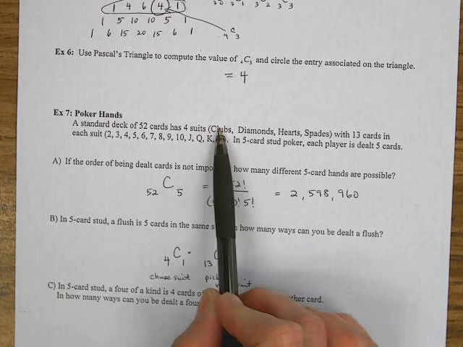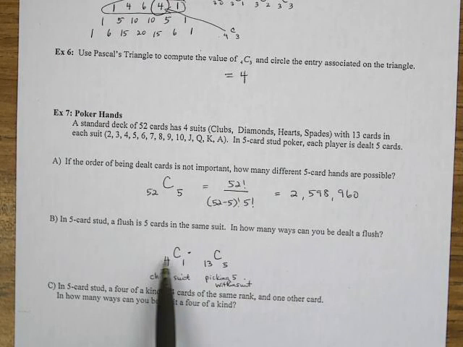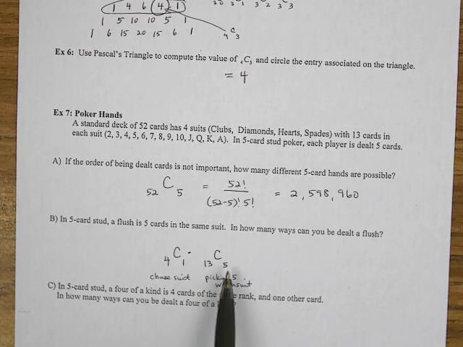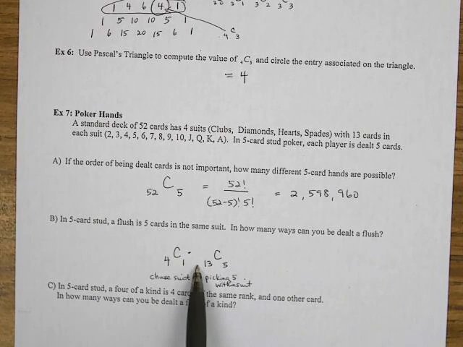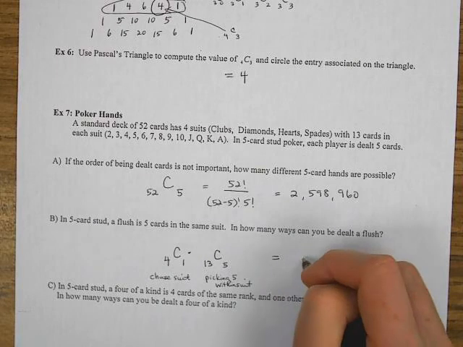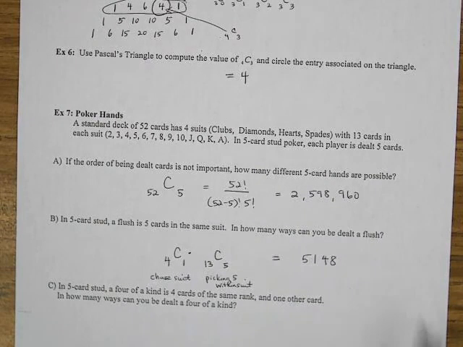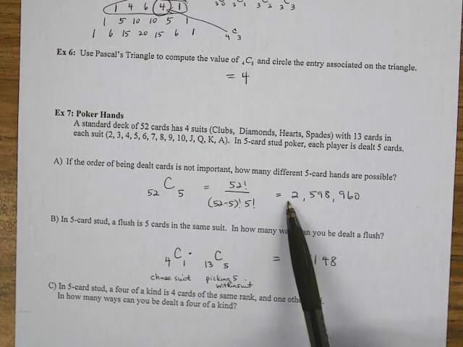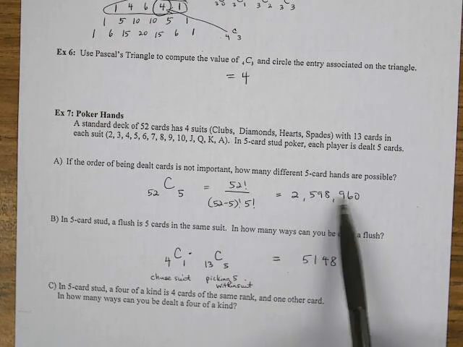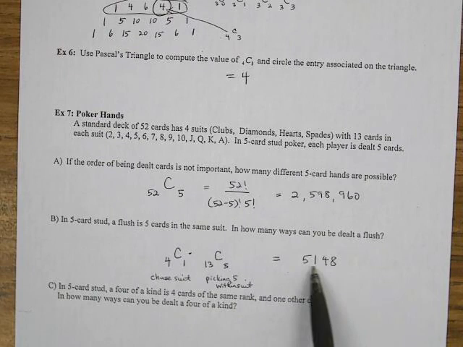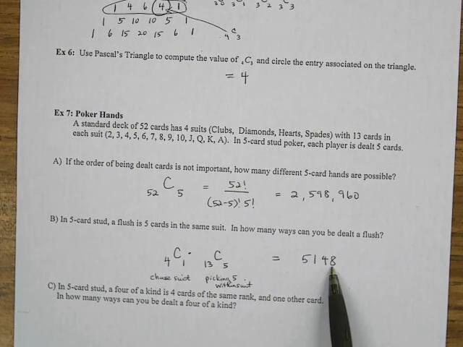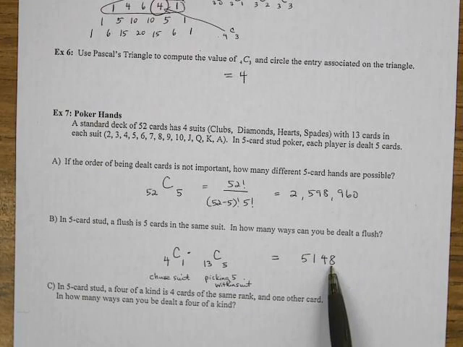First I choose one of 4 suits, and then within that suit there are 13 cards, and I pick 5 of those 13. That number comes out to be 5,148, which means out of 2,598,960 possible hands, there's only a little over 5,000 chances that you would be dealt a flush.